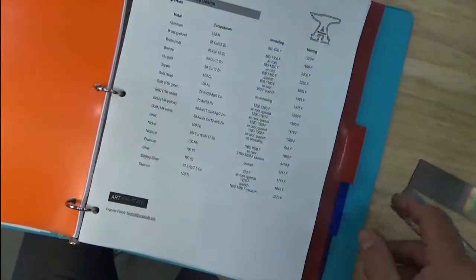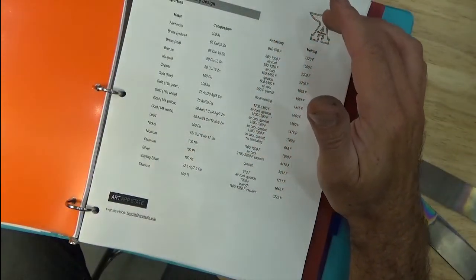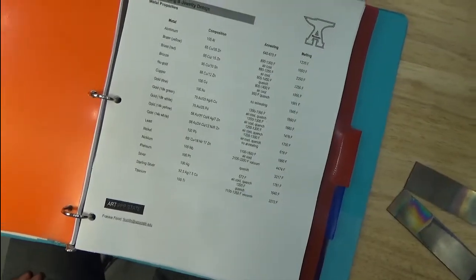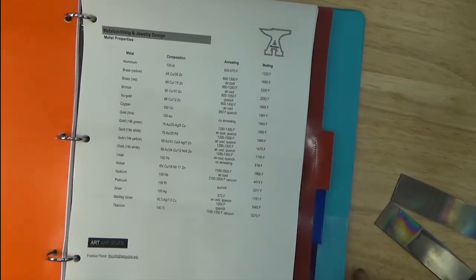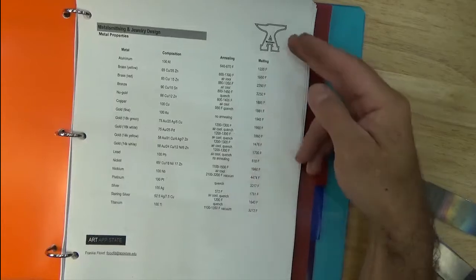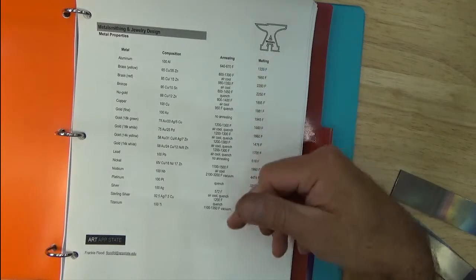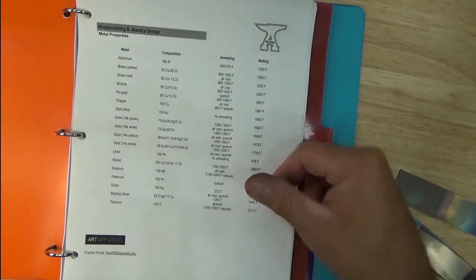When we come back to the handout, you might ask yourself, well, why does all this matter? The issue with knowing these different characteristics is, first of all, knowing how to work with it, knowing at what point it melts, right? Melting temperature is important to know. And then the annealing temperature. And the annealing temperature is the next thing we want to talk about.